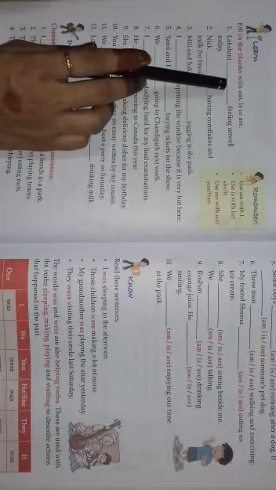So it means the action is happening at the present time. When am, is or are is used with the ing form of action words, it means the actions are happening at present time.